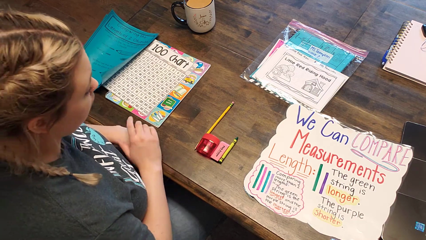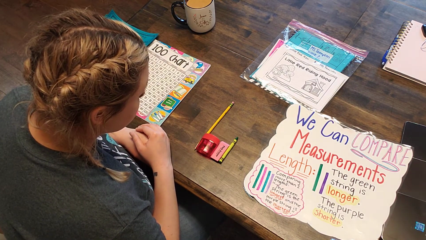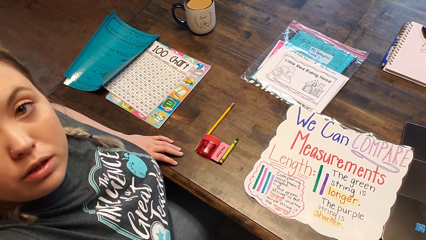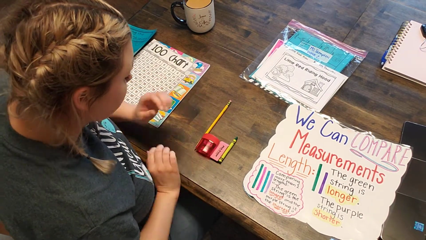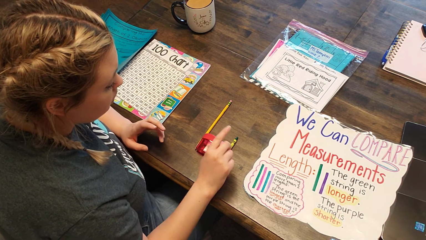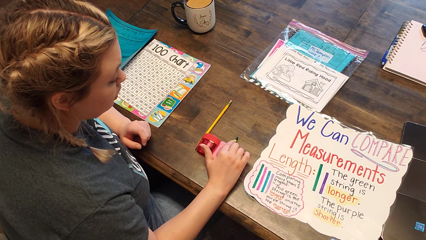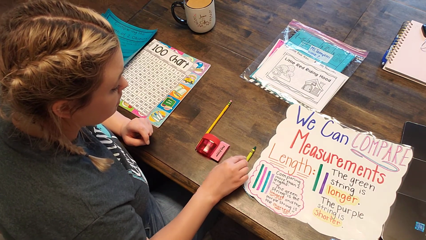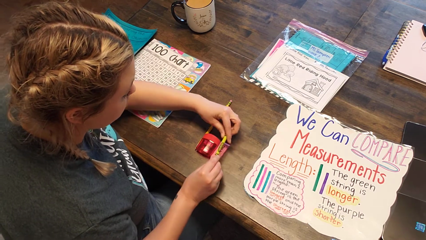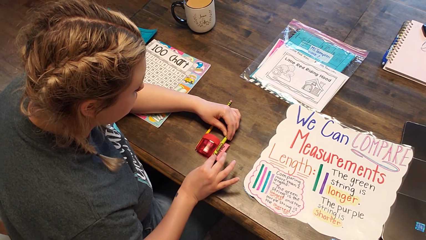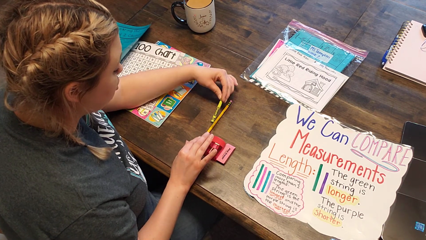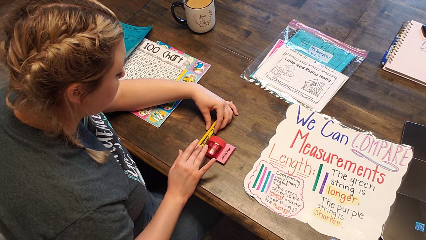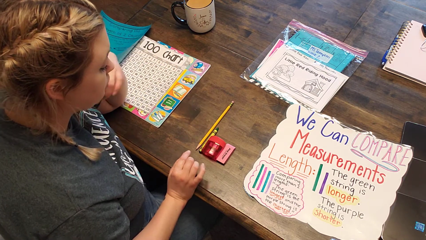Does this look correct to you guys? Let me see if I can zoom in just a little. Nope, cannot zoom in. Looks to me like the crayon is not the shortest. So I'm gonna go, nope, it's longer. So I'm gonna slide it, and it's shorter than the pencil. So I'm gonna put it right here next to the pencil.